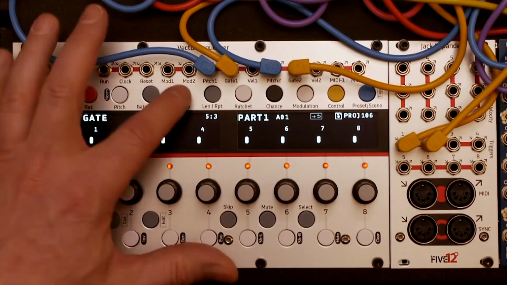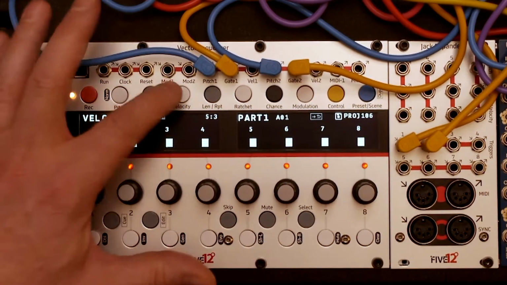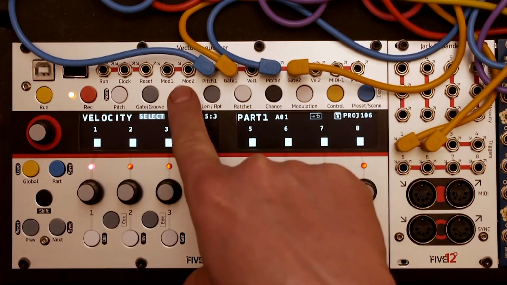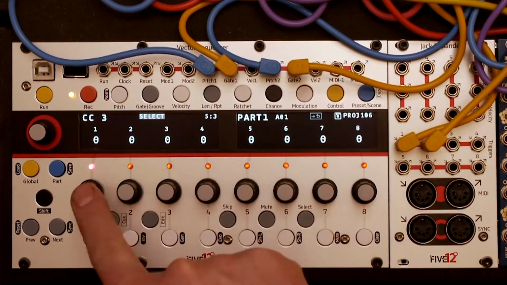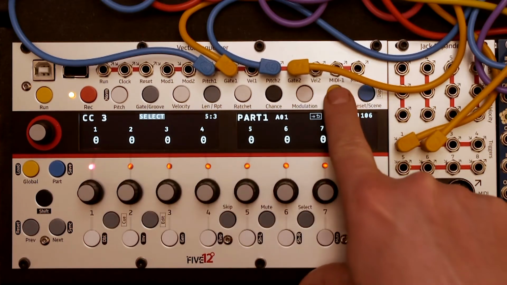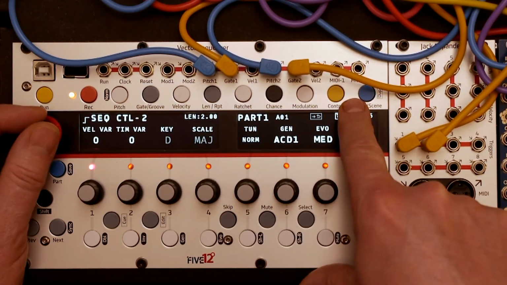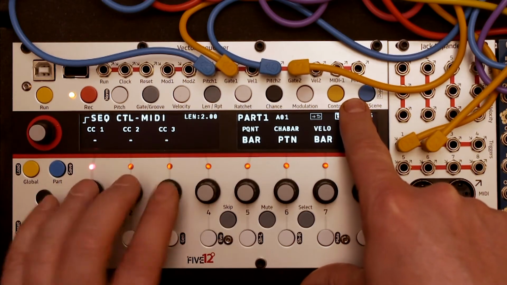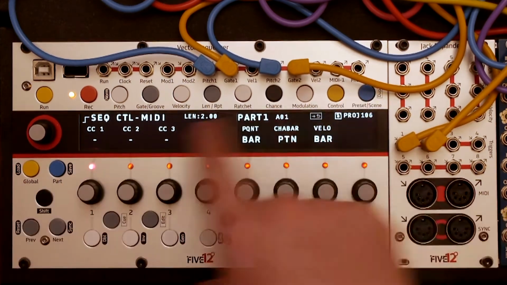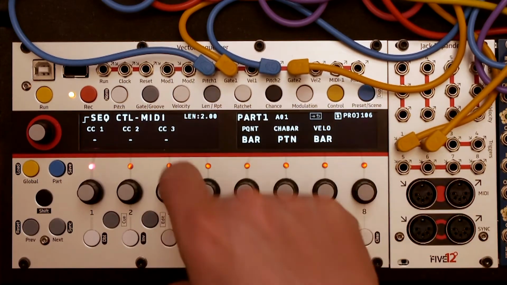Okay, next up is velocity, and the alternate velocity pages are for MIDI CCs, so I'm just going to mention these for now. The CC values are here, and over on the sequence control page, page 3, you can set the CC numbers. I'll be covering this in more detail in a tutorial where I have some MIDI devices plugged in.